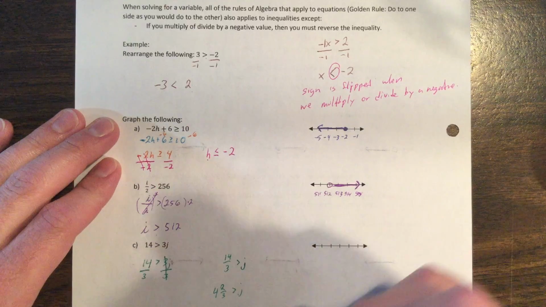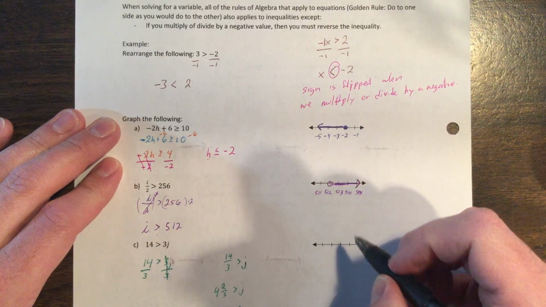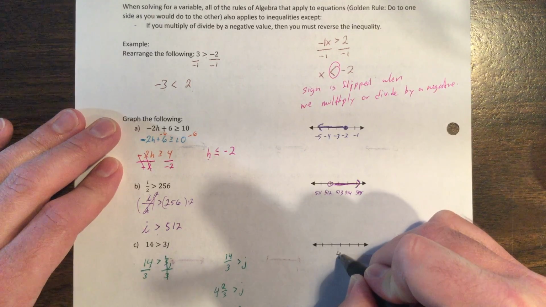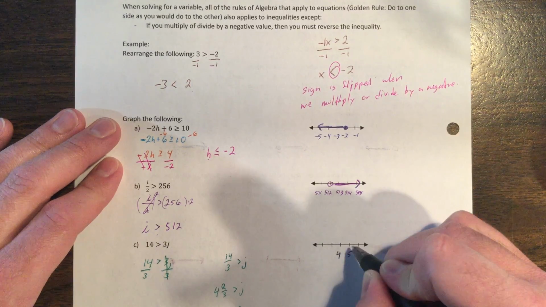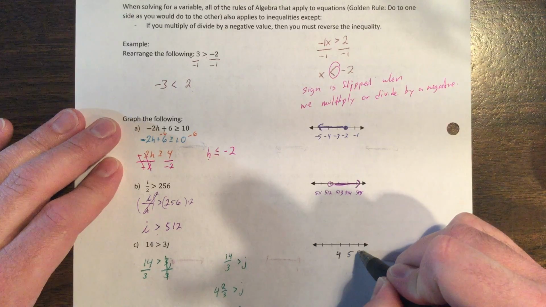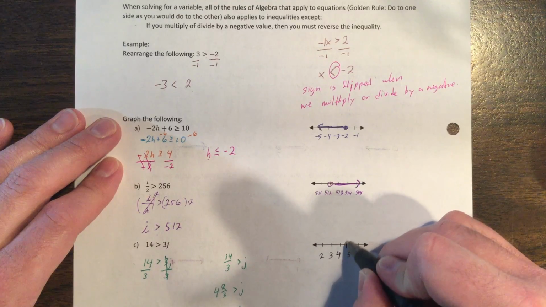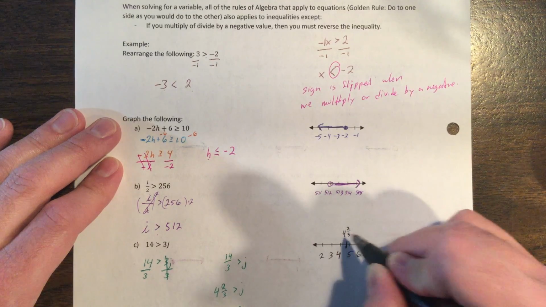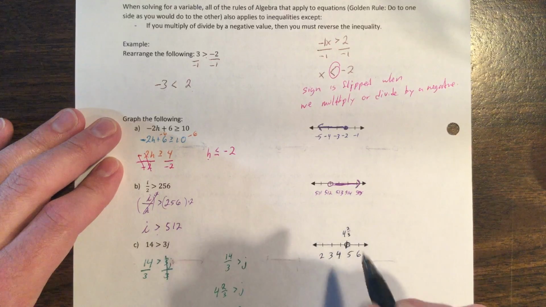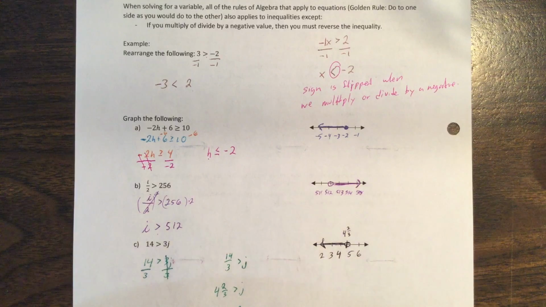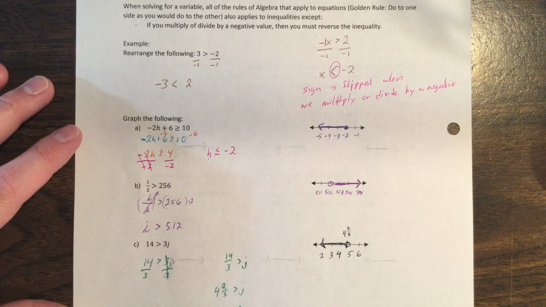And then we graph it out. So j is less than 4 2/3. So we're going to put our, now here we can kind of do it either or. Because it's going to be really close to 5, we're going to put it there by 5. 6, 3, and 2. 4 2/3 is going to be right here. So we put 4 2/3 right there. We do an open circle as it does not equal to, and then we make our arrow going down to the left as it is less than that value. And that is it for that one there.